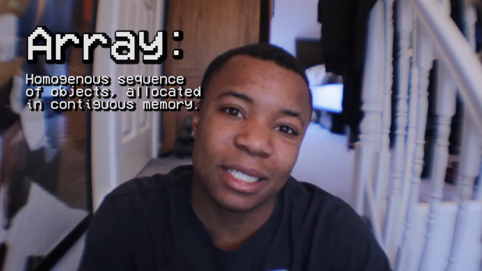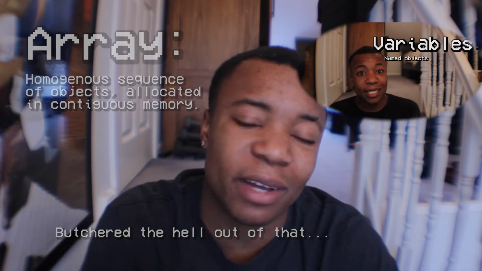The definition for arrays is that it's a homogeneous sequence of objects allocated in contiguous memory. In my typed objects, values and variables video, I said that a variable is like a box that can store values of a given type. Well, an array is like a line of those boxes all stuck together. All the elements in an array have the same type, and in computer memory there are no gaps between them. They're literally all stuck together. From the theory side of things, that's basically it. Simple.